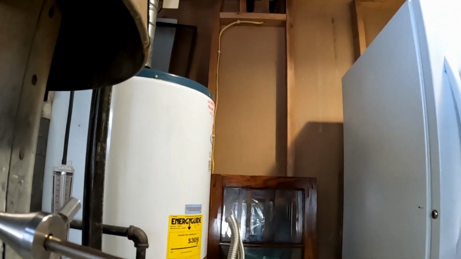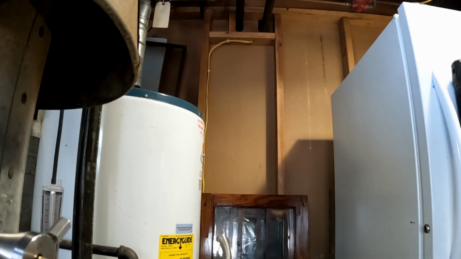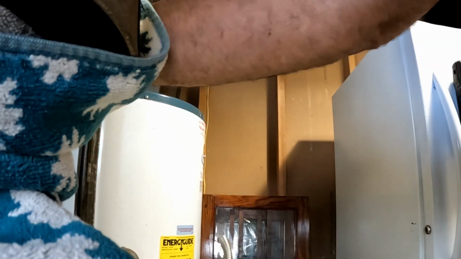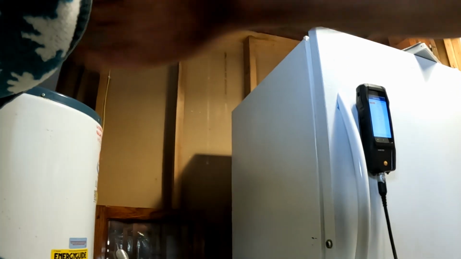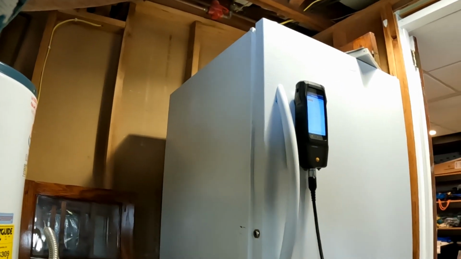What I'm going to do is we're going to turn this on startup with the draft covered. With this draft covered, we're going to confirm that this boiler will start up properly. Okay? As you can see, I covered this. Now, you watch what happens. Can you see there?